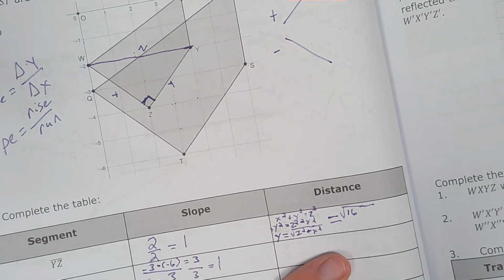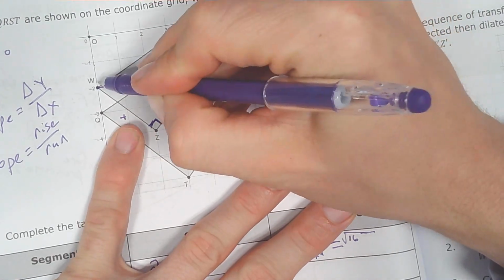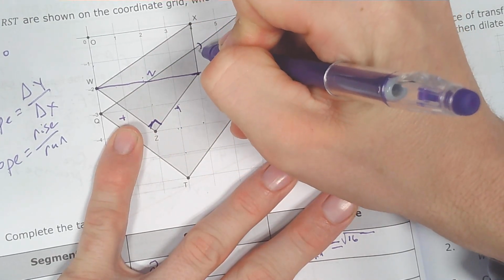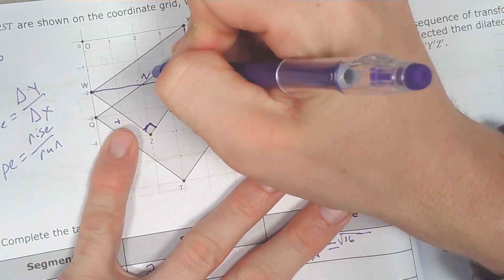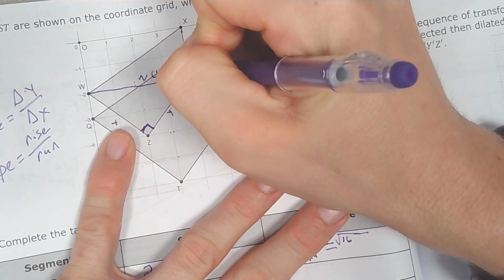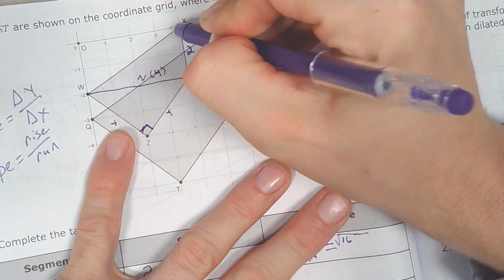Pause this. I'm going to do some more math on this one. So this is 2. This is 1, 2, 3, 4. This is 4. This is 2.